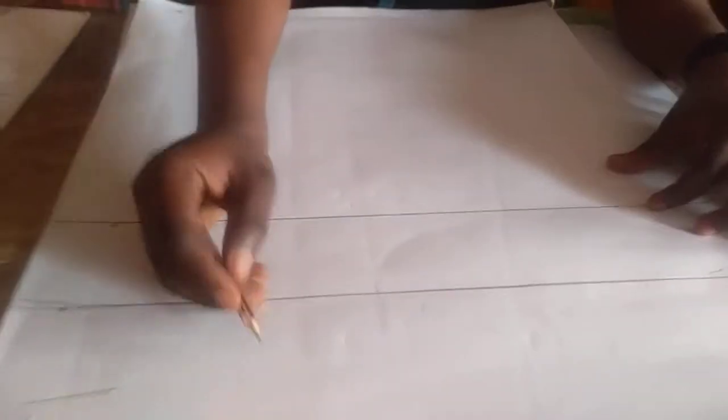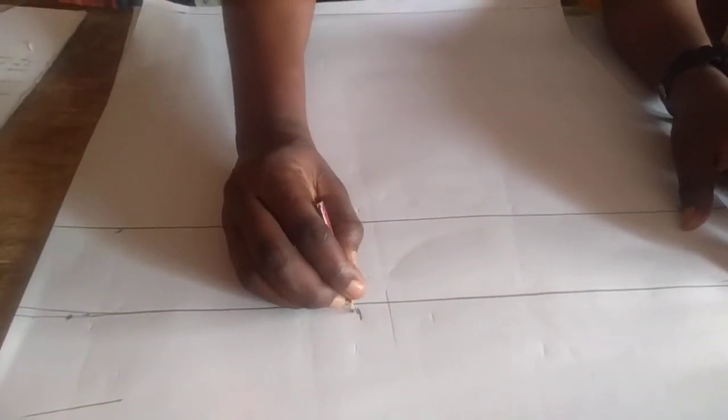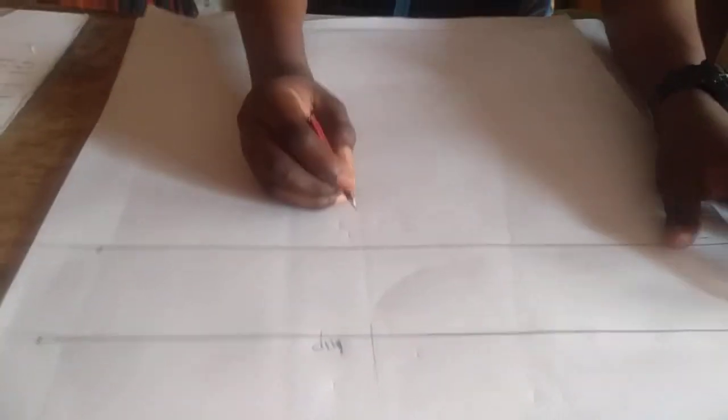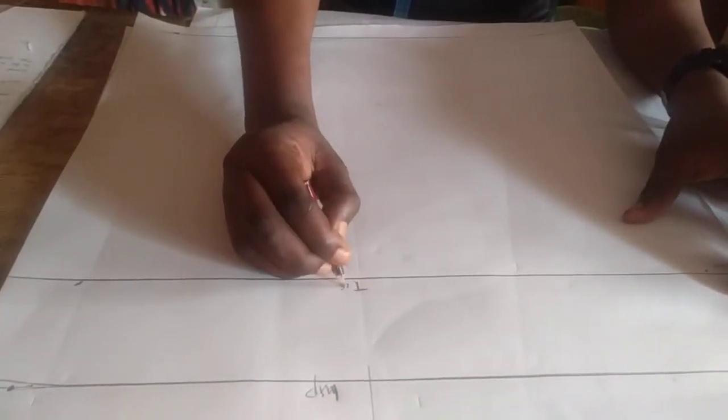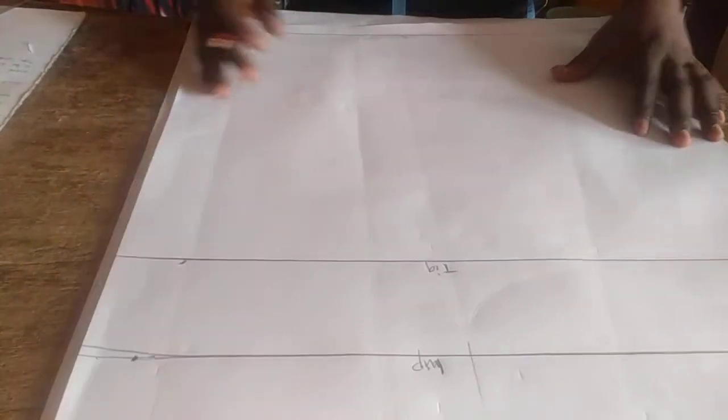So remember, this is the waist. This is the waist here. Now this is the hip line. This is where you measure our hip measurement. And this is the thigh. So we measure our thigh measurement. And this is the bottom.